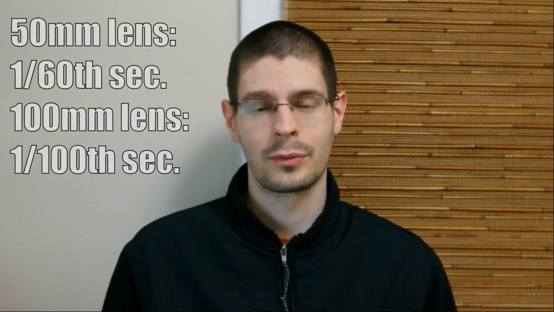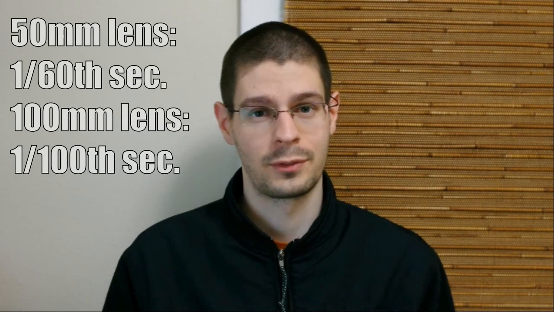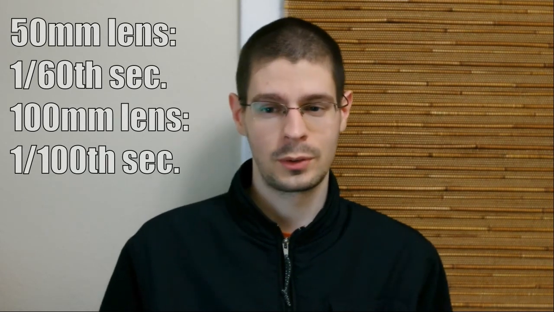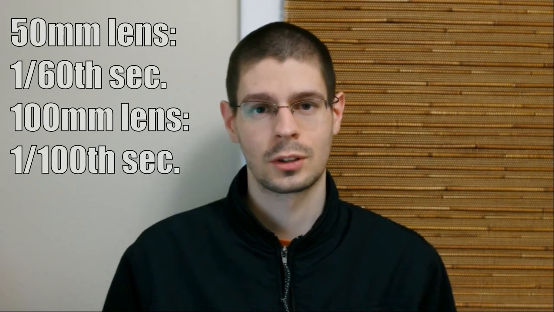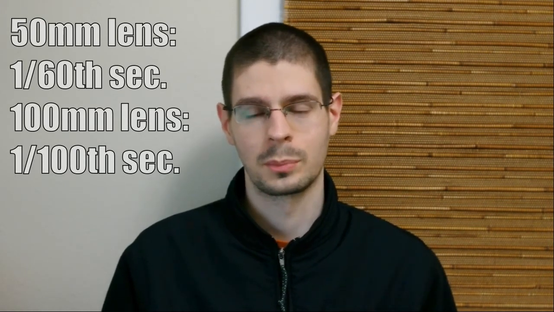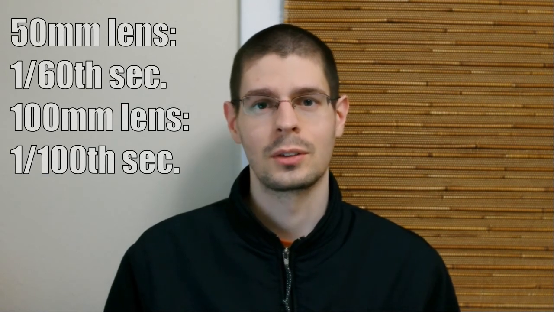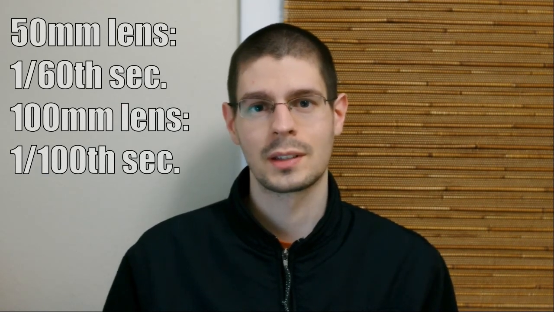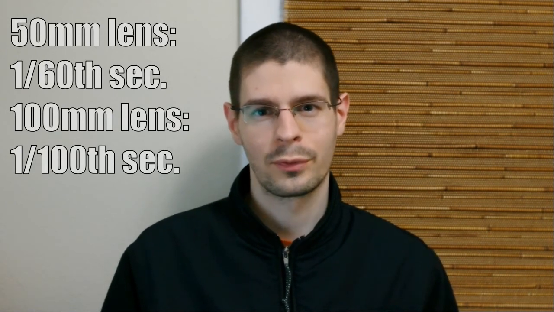A nice guideline to remember is that you base your shutter speed on your lens focal length. So if you have a 50mm lens, or you're using a zoom lens that's at 50mm, you'd probably use something around 1/60th of a second shutter speed to avoid unwanted blur. And then if you had a 100mm lens, you'd use 1/100th of a second shutter speed. It's just a little rule of thumb.